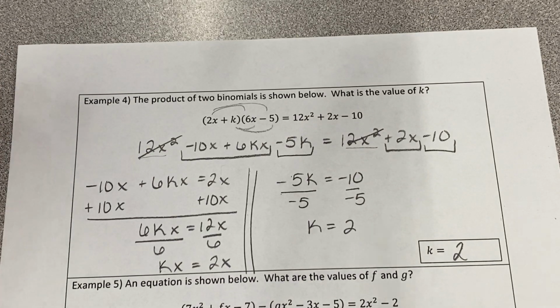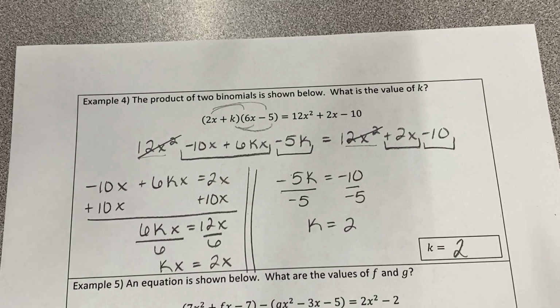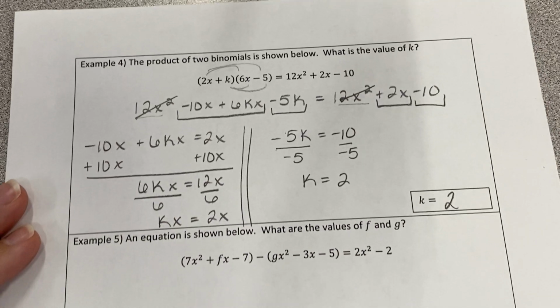Okay. Now some of you may be wondering why I'm not dividing both sides by x to make that cancel, and dividing by a variable is usually a bad idea, because what if it's 0? You can't divide by 0.